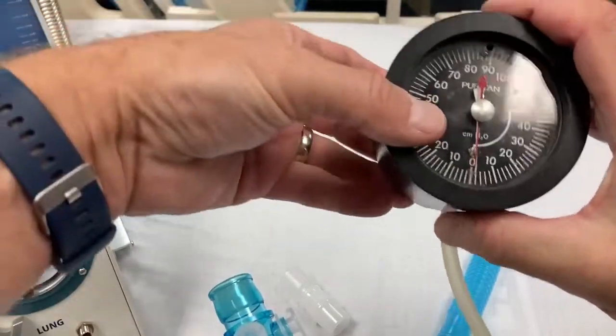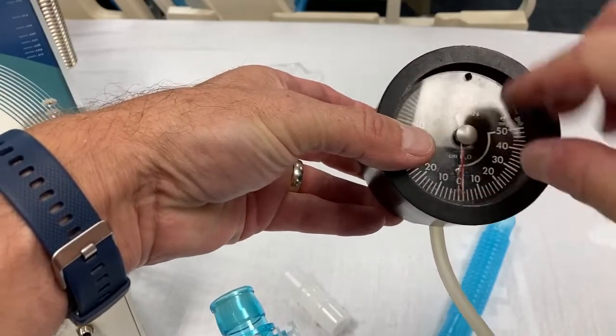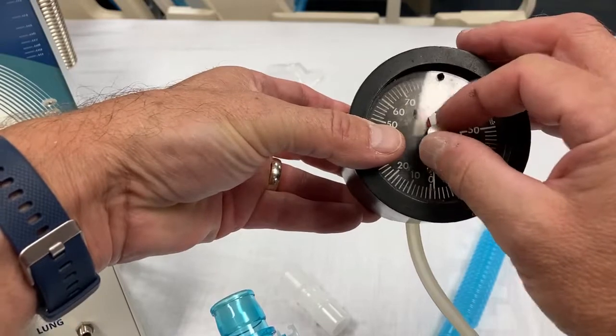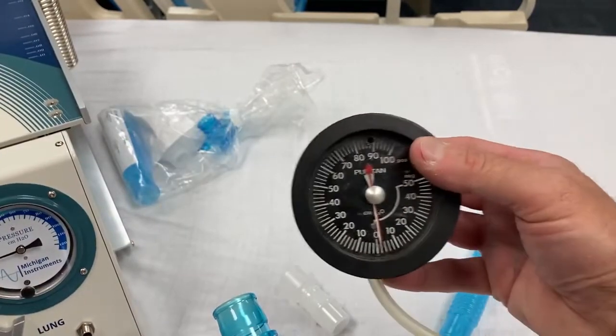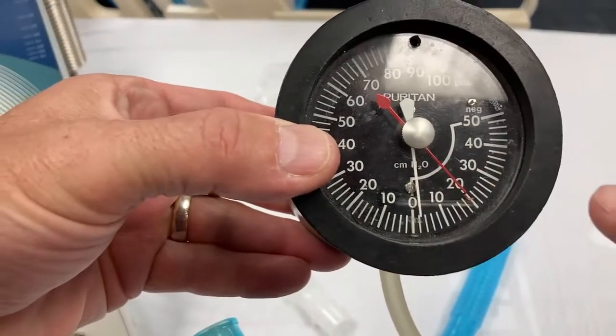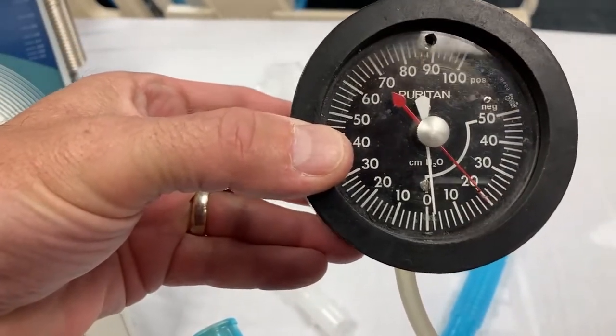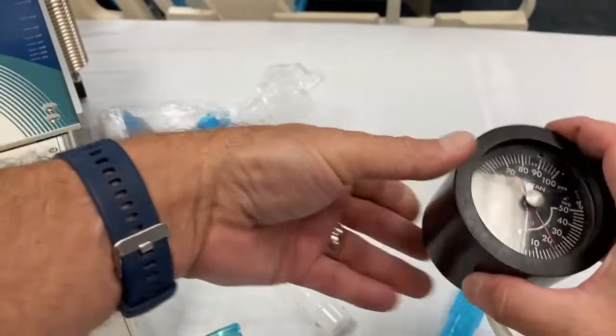Ours is not working very well, but a lot of them will have a little stopper thing that will move the needle. Actually, here, and it is working. So we'll do that again. Pull, pull, pull, pull, pull, and then it moves the needle, and it will hold your spot right there. So that would be -20, which would be minimally acceptable.